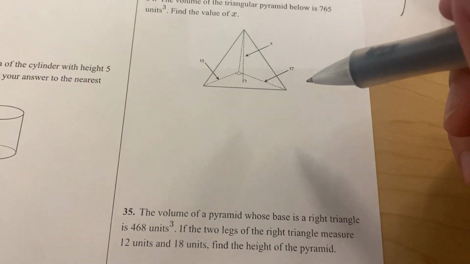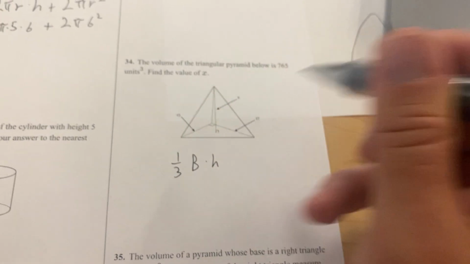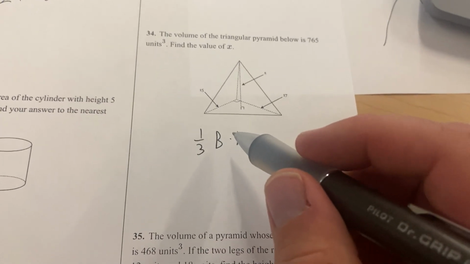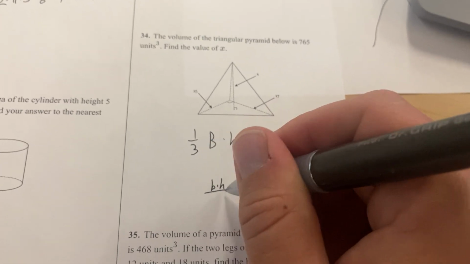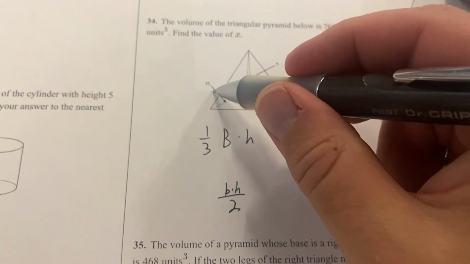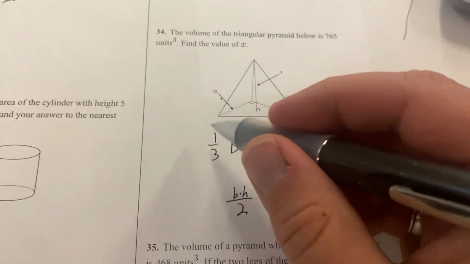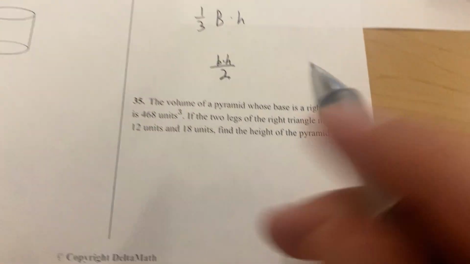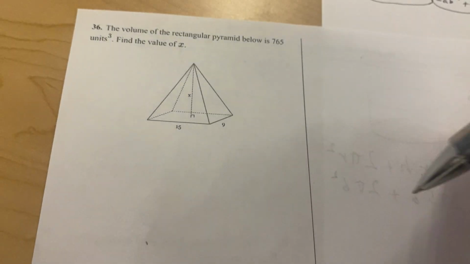And then volume of a pyramid is 1/3 the area of the base times the height. When you're doing area of the base, make sure you're paying attention. When we have a triangle-based pyramid, the area of a triangle is the base times the height of the triangle divided by 2. So this is 17 times 15 divided by 2 just to get the area of the triangle. Then we multiply by our height, and then we divide by 3 or multiply by 1/3. If we have a rectangular base on the pyramid, like this one here, we just go 15 times 9, then we multiply by the height, then we divide by 3.